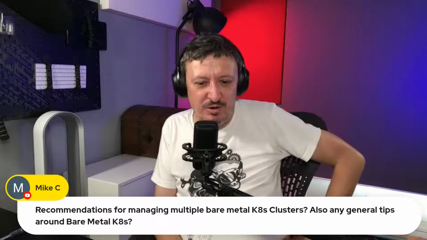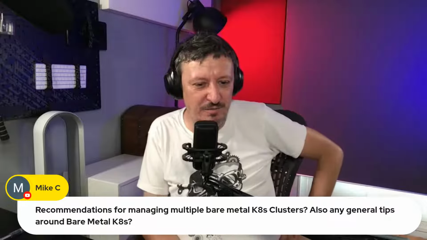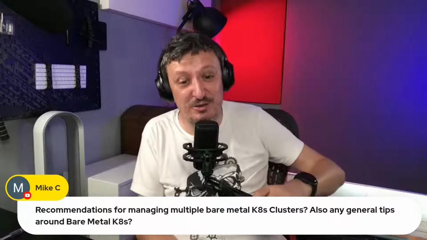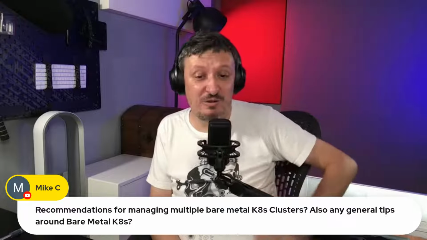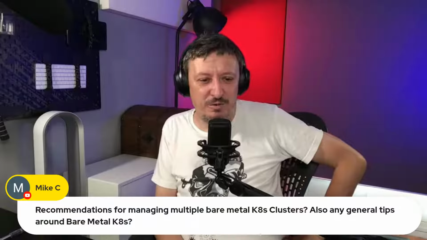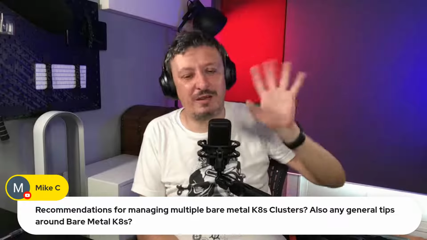Recommendations for managing multiple bare metal Kubernetes clusters. Also, any general tips about bare metal? I mean, if you can choose any bare metal clusters, then I would go for a service like Equinix Metal. Because, so let me backtrack for a second.